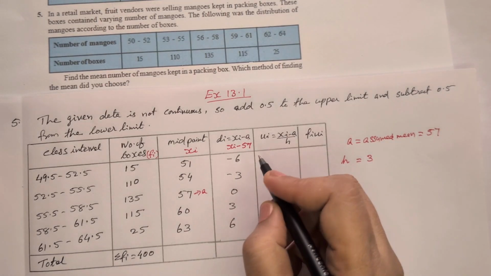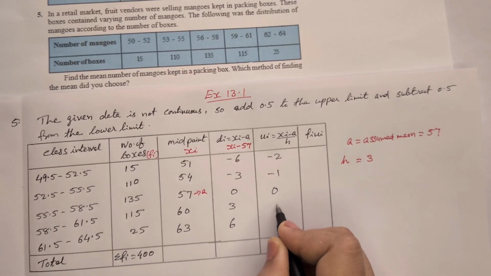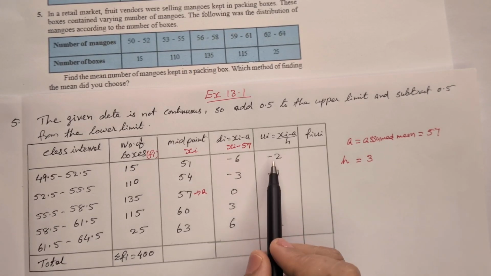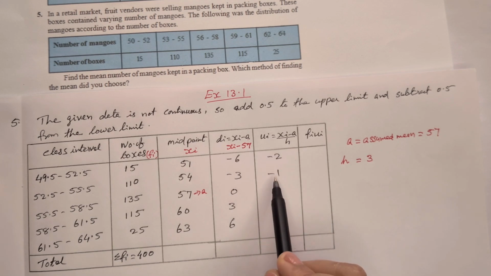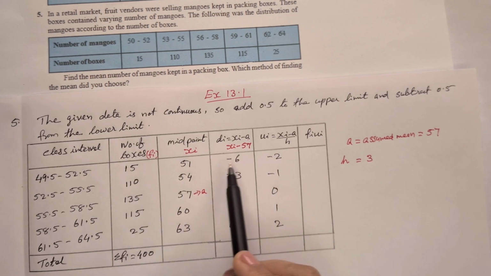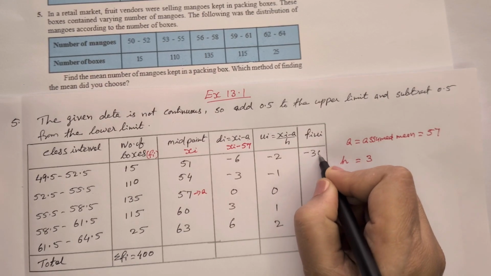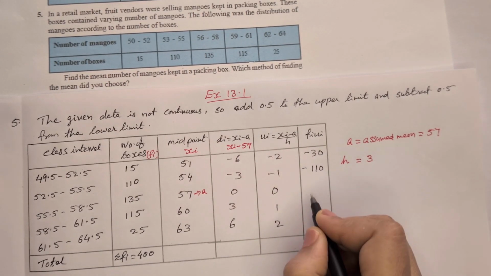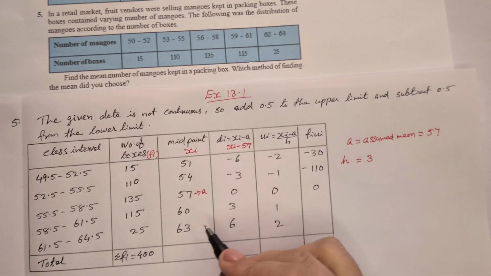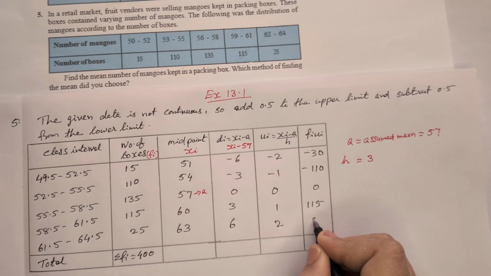When we are dividing by 3, here minus 2, minus 1, 0, 1, 2. Then fi ui. This is ui. Here this is fi. When we are multiplying, minus 30, minus 110, then 0, 115, 2 into 25, 50.